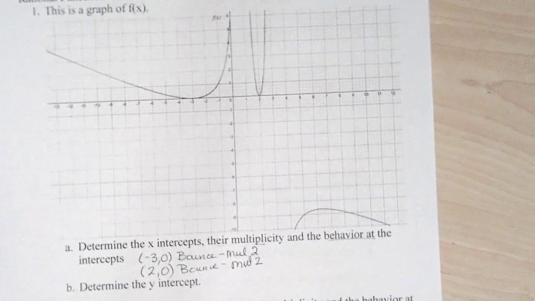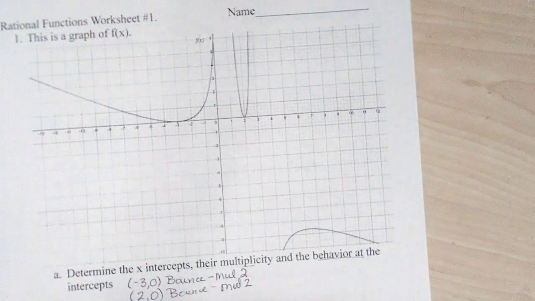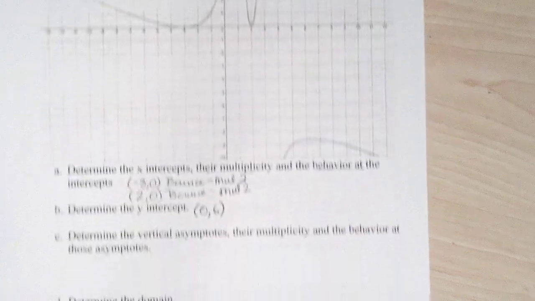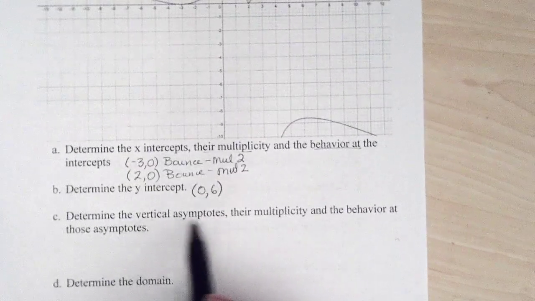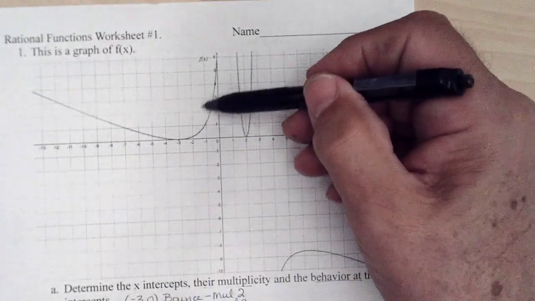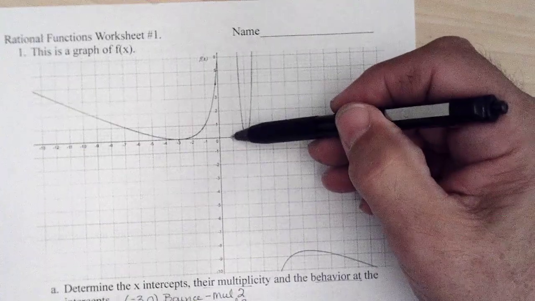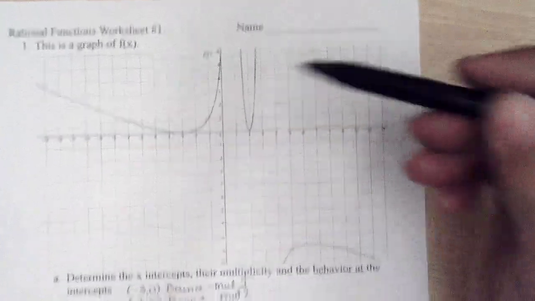Okay, the next thing I asked you to do was the y-intercept, and that looks like it's at (0, 6). And then I asked for the vertical asymptotes. This one's angling over more, this one's going pretty straight up and down, so I'm guessing it's at x equal 1.